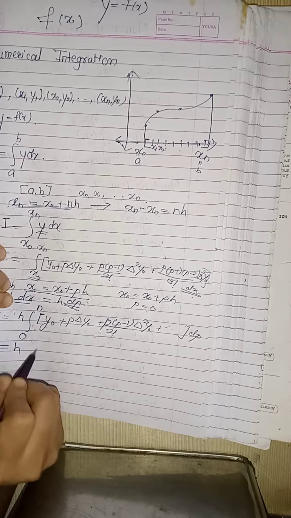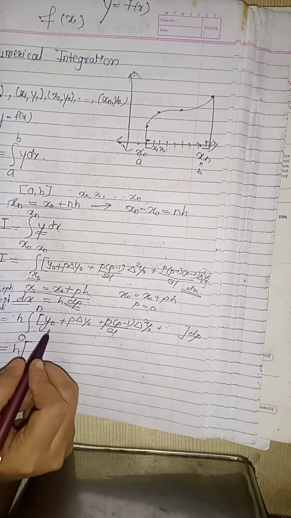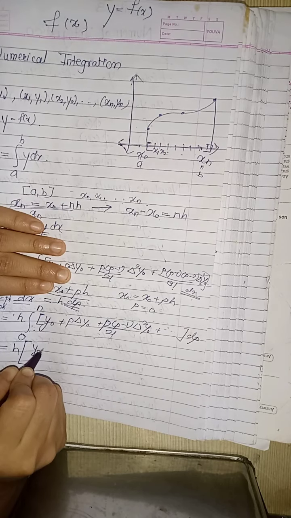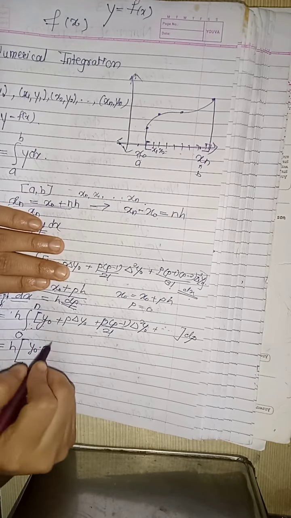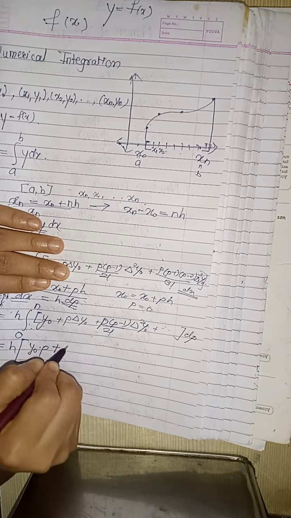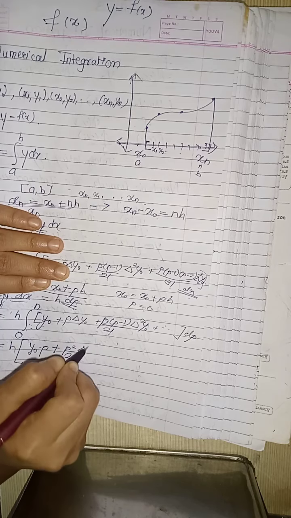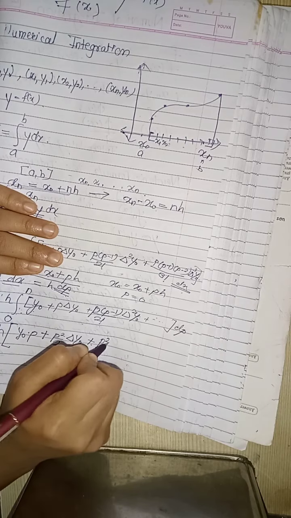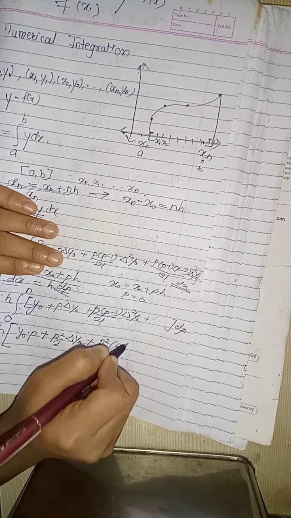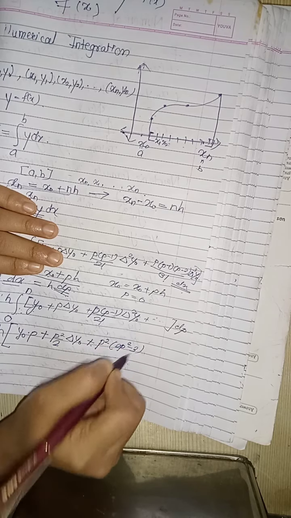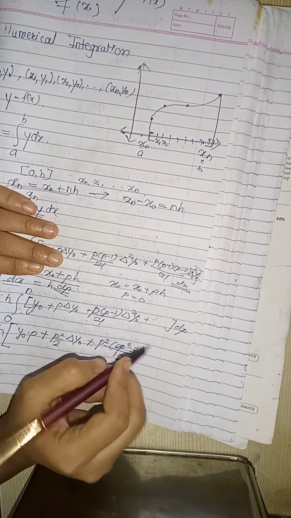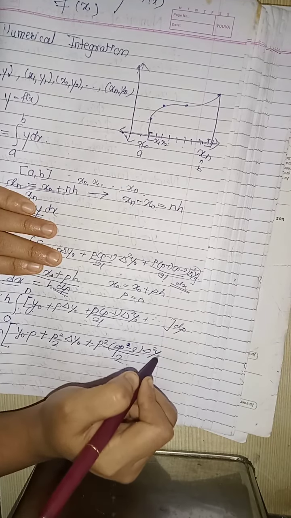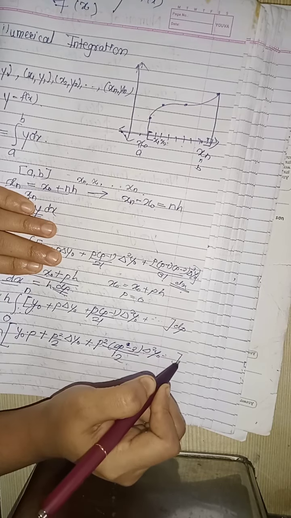Solving this, h is constant outside, and y0 is constant, so the integral gives y0 into p plus p square upon 2 into delta y0 plus p square into 2p minus 3 upon 12 into delta square y0 plus and so on.